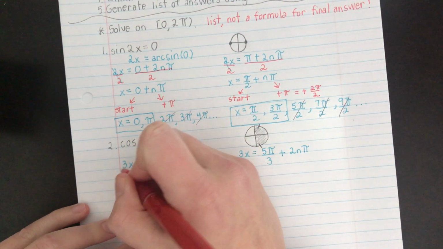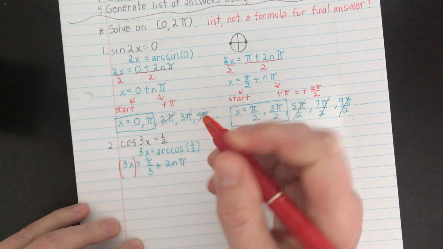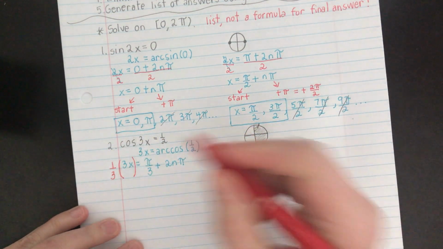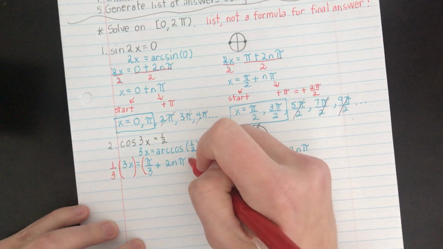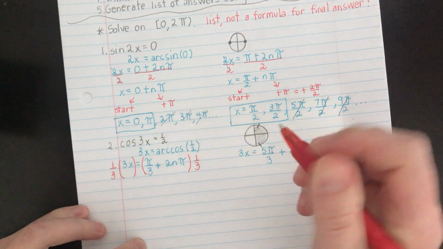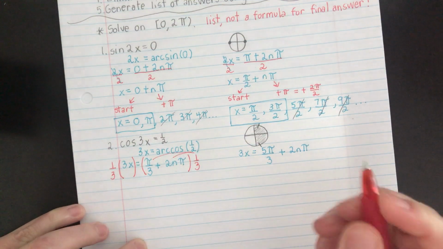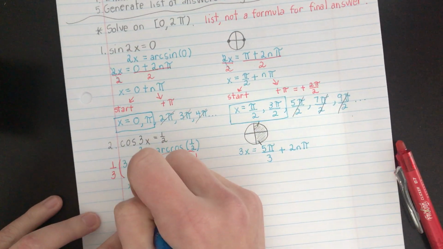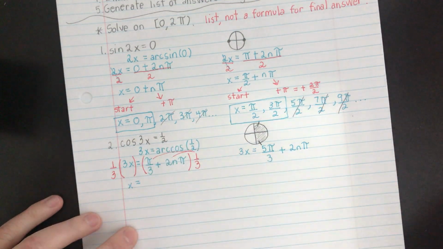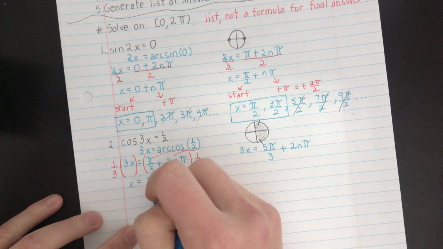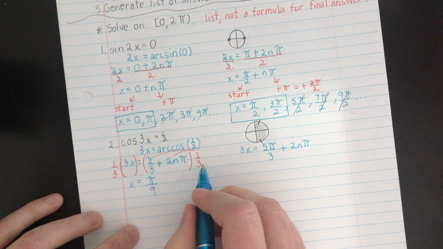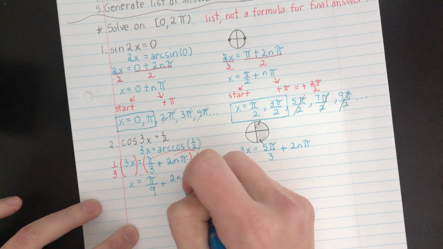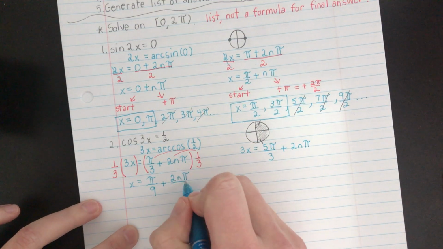So I'm going to instead use my knowledge that I can multiply each side by the reciprocal to get rid of the 3 here. So I'm going to multiply by 1/3. Just don't forget to distribute in. So that would become x equals pi over 9, 3 times 3 is 9, plus 2n pi over 3.